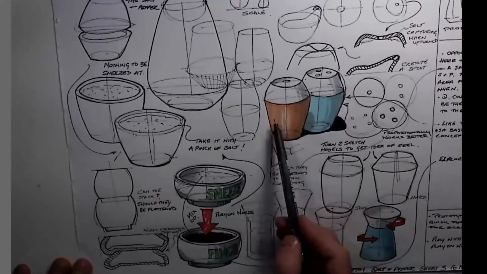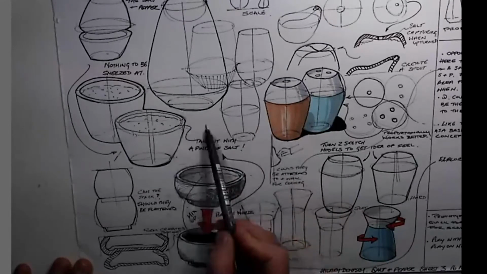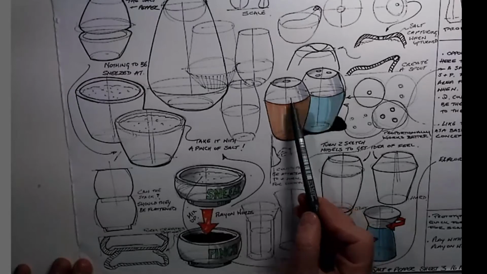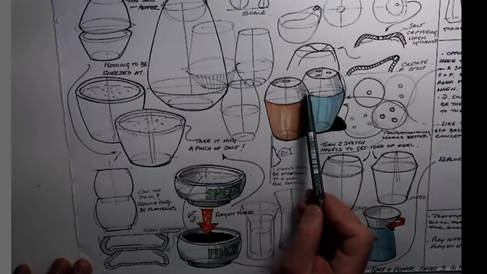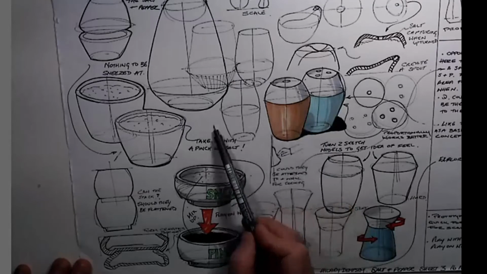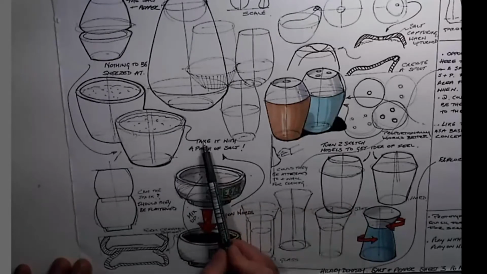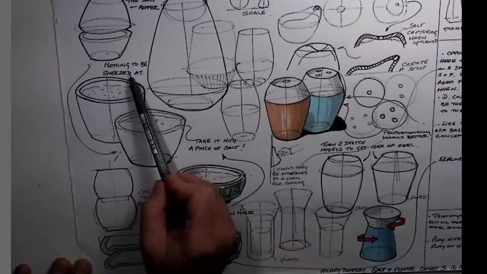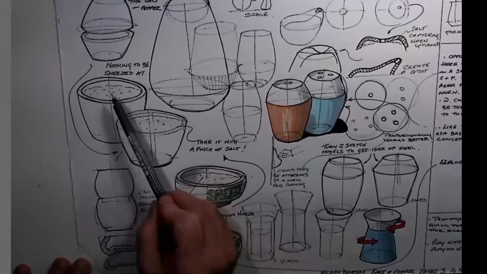Again, moving across here, something that I drew down here was this notion that, well, I liked this top shape, but wouldn't it be really interesting if I took two of those and just turned them on their head? And I got this sketch. And as I was drawing, this notion of take it with a pinch of salt, or this one, nothing to be sneezed at. So almost having a bit of a joke around salt and pepper.